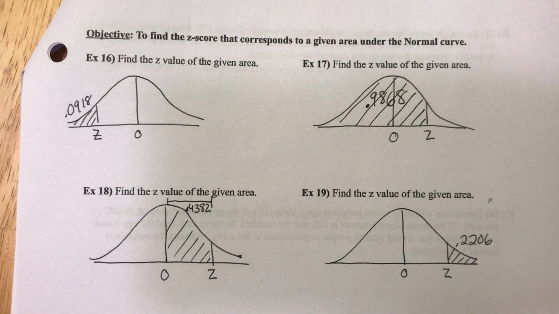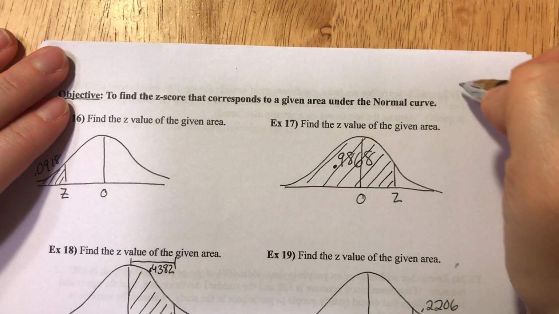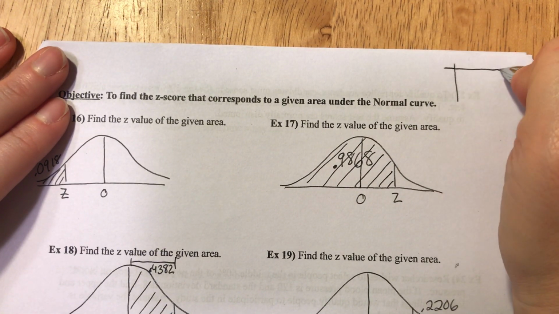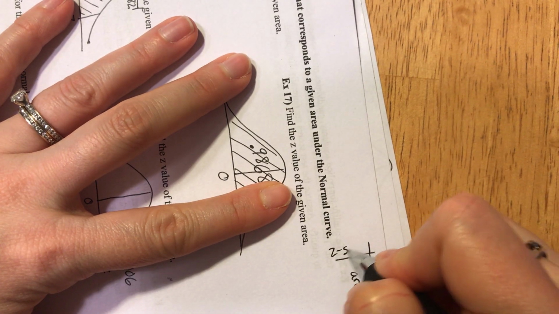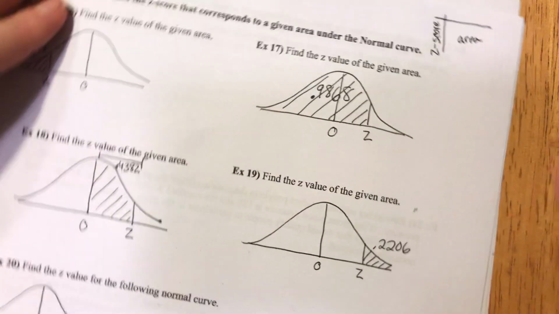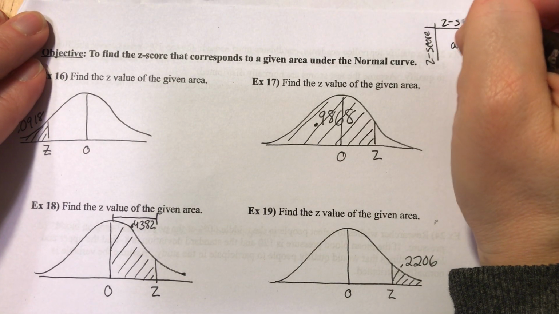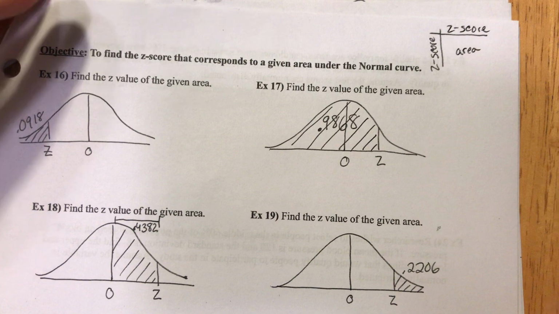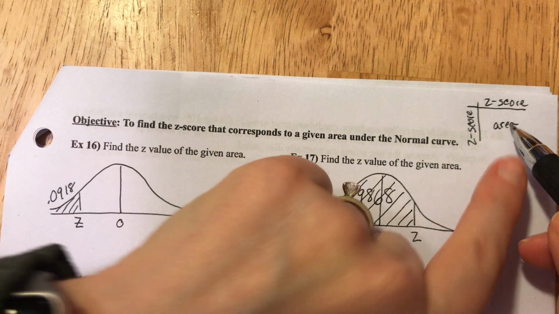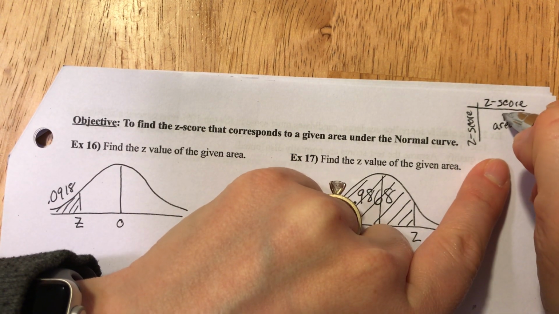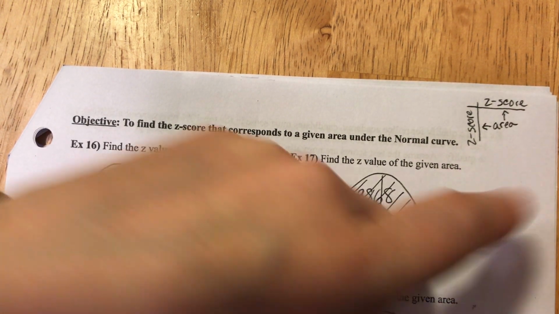One of the other things to remember is that when we're looking at the chart, the areas are all in here, and then outside are our z-scores. So if we're starting with the area, that means we want to start inside the chart and go out to find the z-score.